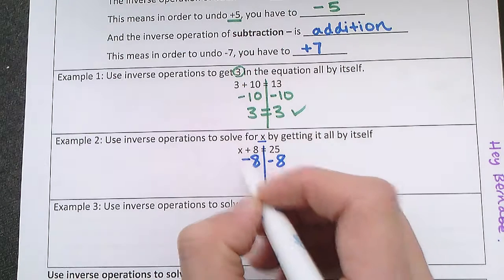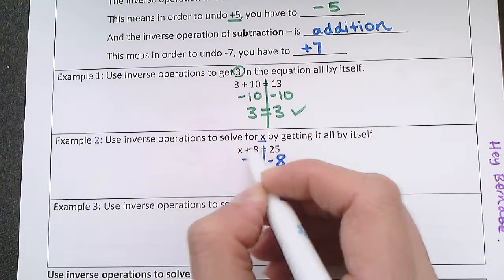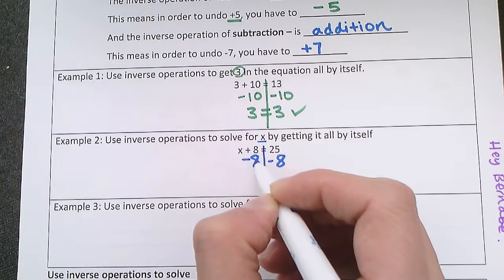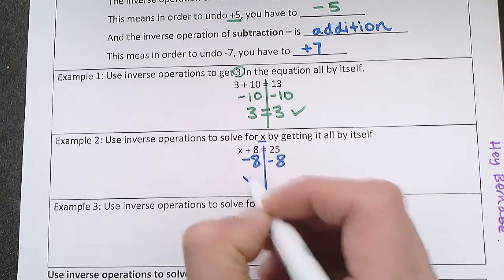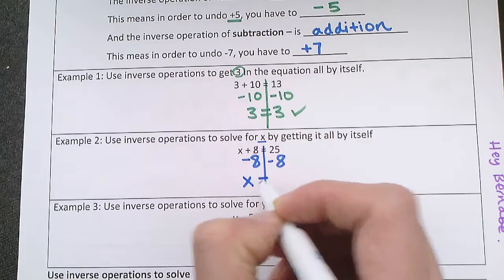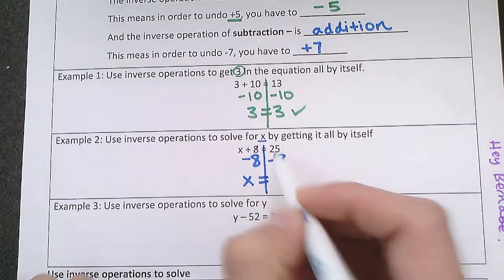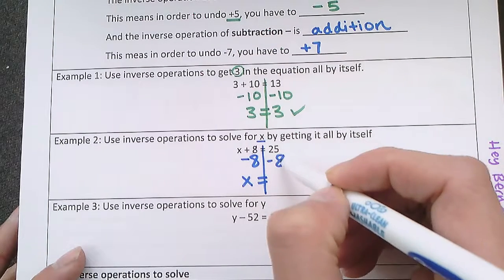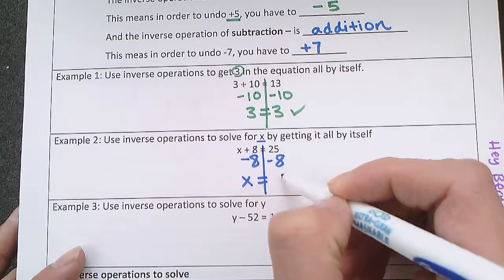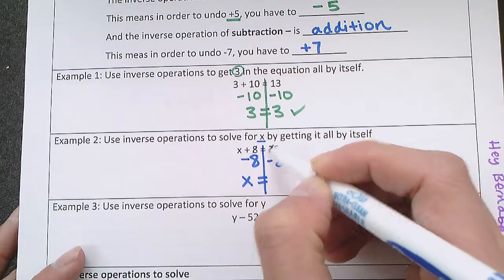And so now, the plus 8 and the minus 8 equals 0, so that cancels out. So all we have is x on this side equals, and then 25 minus 8. 5 minus 8, I have to carry the 1 from the 2.